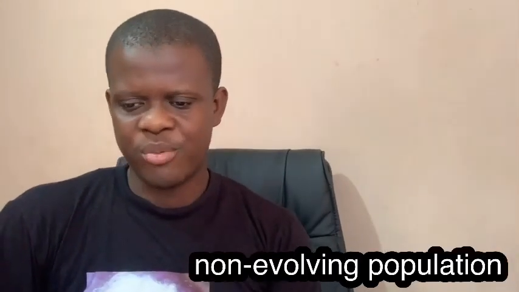So natural selection is a process by which heritable traits that make it more likely for an organism to survive and successfully reproduce become more common in populations over successive generations. Like those that the circumstances around that population is favoring, they will be the ones that will continue to survive and increase in size. And the Hardy-Weinberg equilibrium describes the character of a non-evolving population.